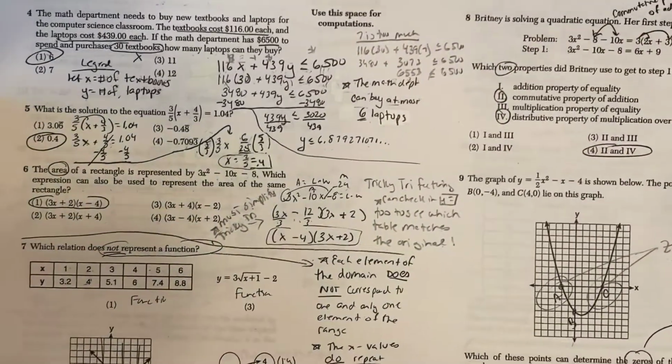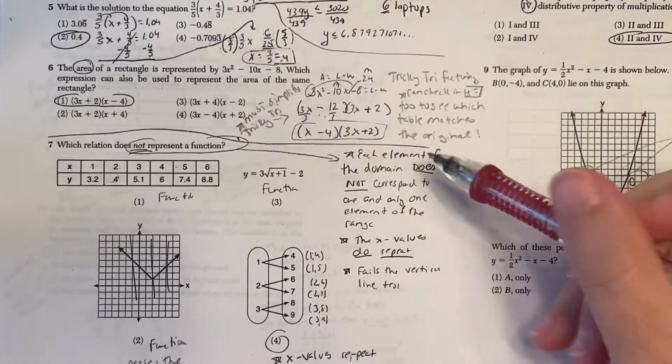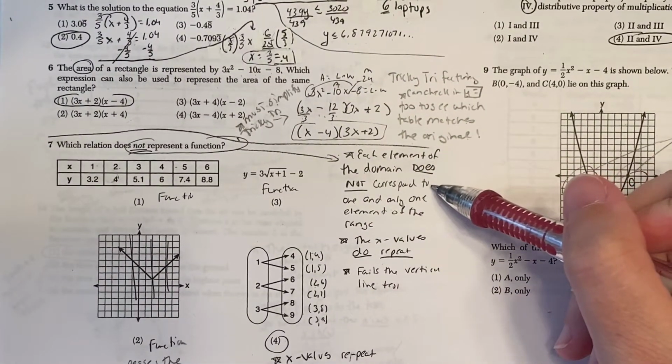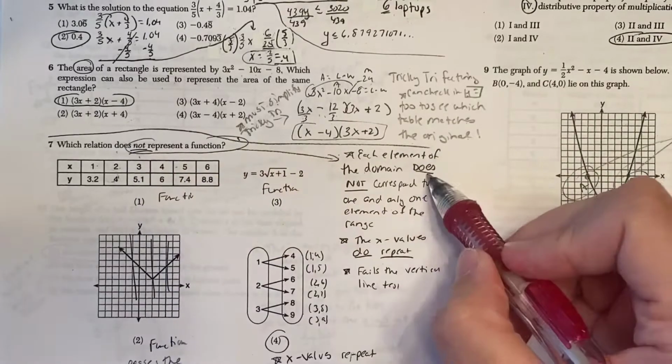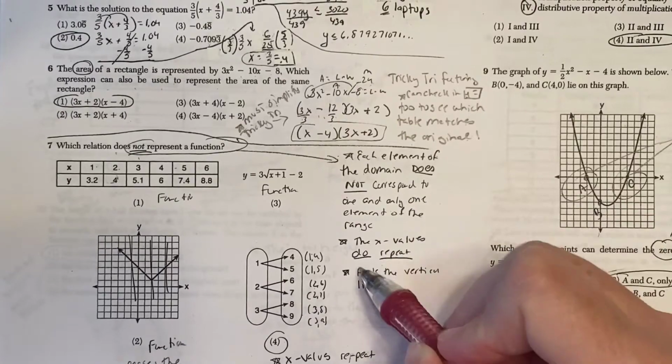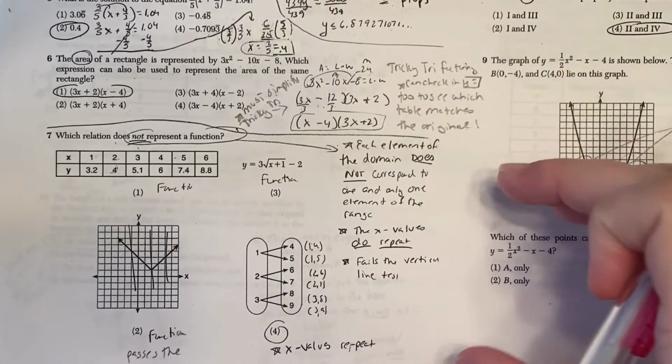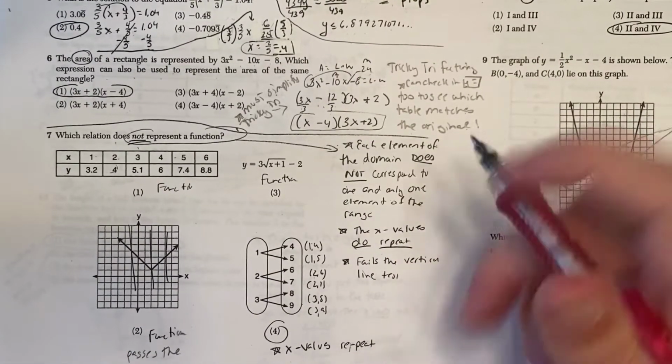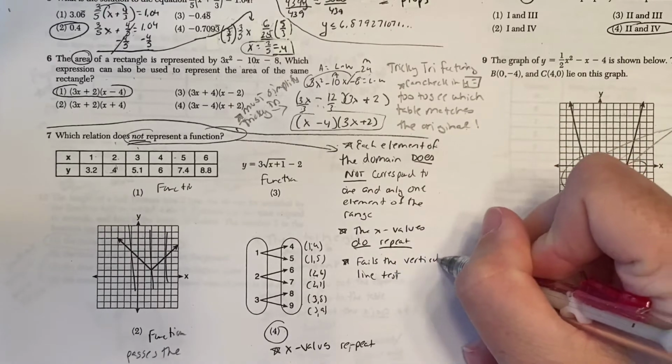All right, 7, which relation does not represent a function? Remember, for a function, each element of the domain corresponds to one element of the range. This is does not, so we want does not. So the x values do repeat. So you're looking for which ones have x values that repeat or fail the vertical line test. That's what we're looking for, okay?